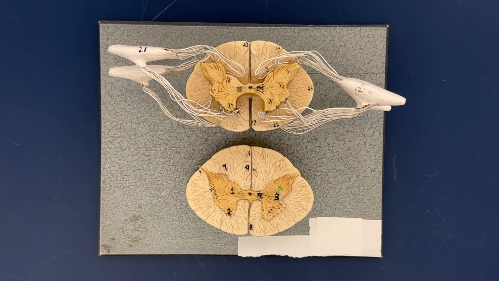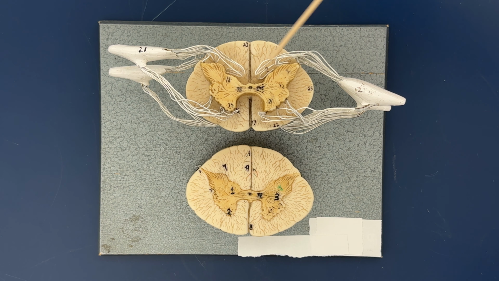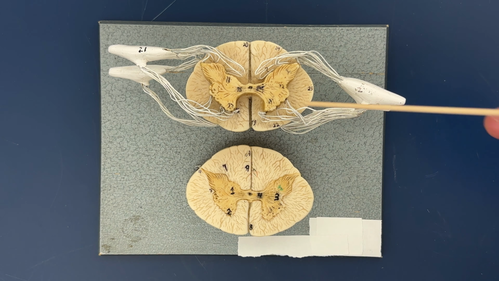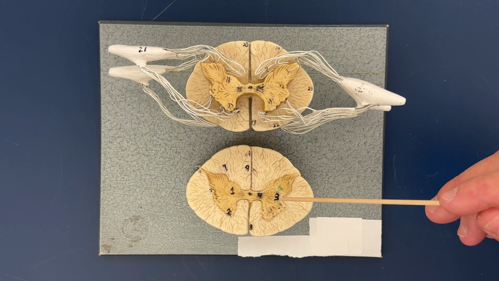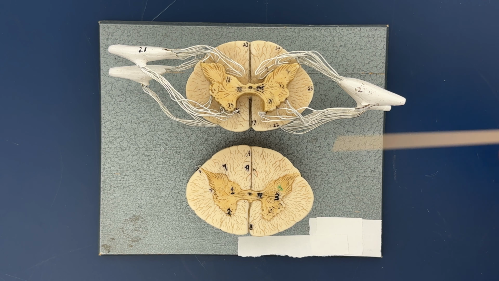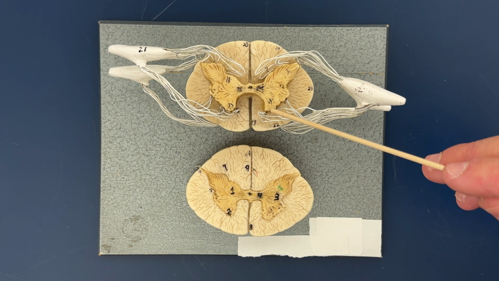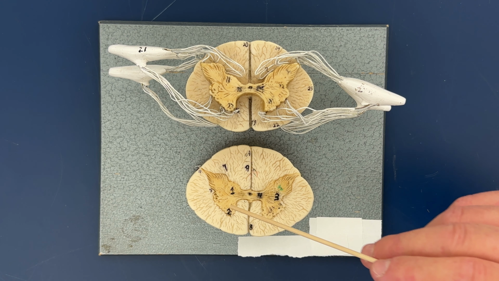Now, looking at the areas within the gray matter, we have the horns or columns. Horns or columns can be used interchangeably, but you do have to make sure that you say "of gray matter" when you're identifying them, because the term column is used with white areas in the white matter as well. So we've got the posterior horns or columns here of the gray matter. We have the lateral horns or columns of the gray matter here and here, or here and here. And then we have the anterior horns or columns of the gray matter here, and again here.